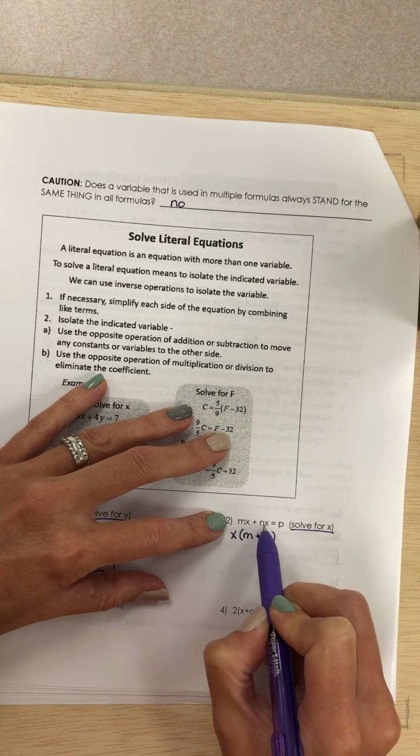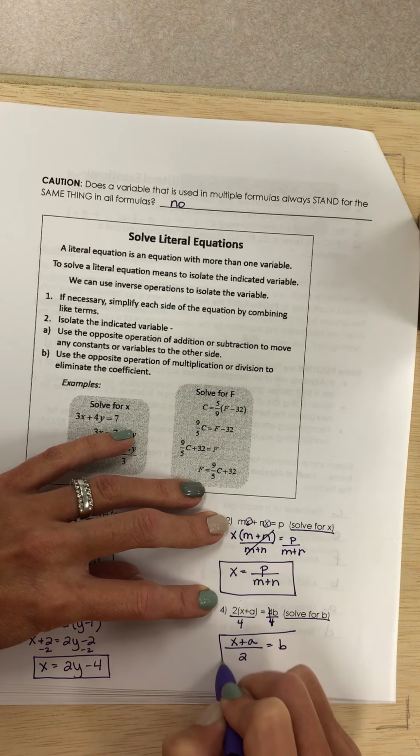All right, next one. 2 times x plus a equals 4b. I want to solve for b. Oh, well, all I have is 4 times b. I'm just going to divide everything by 4. By 4. And I have 2 divided by 4. That just becomes 1 over 2. So I have x plus a over 2 equals b. Oh, well, that one was nice.